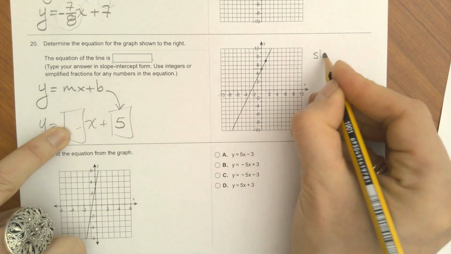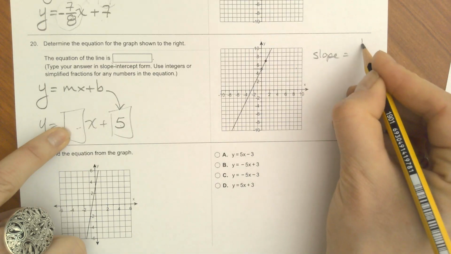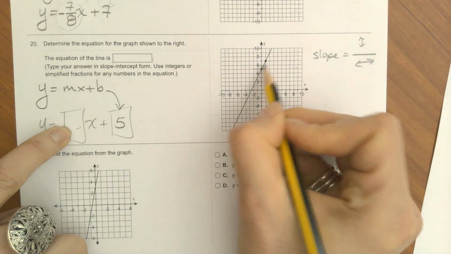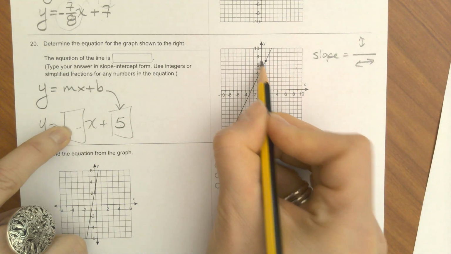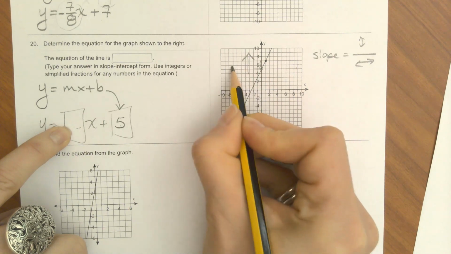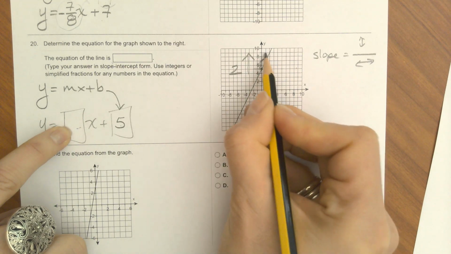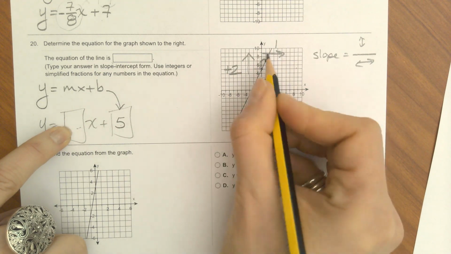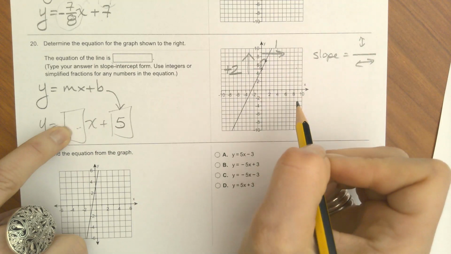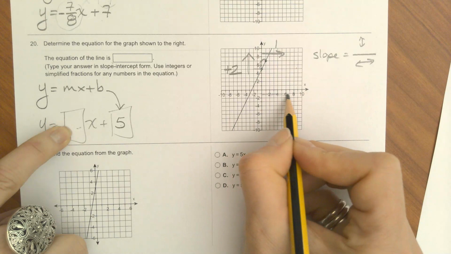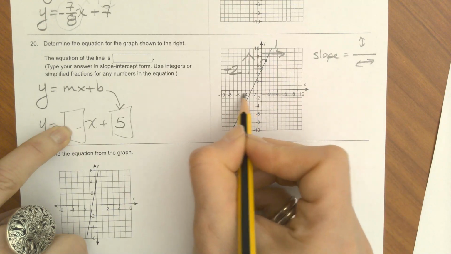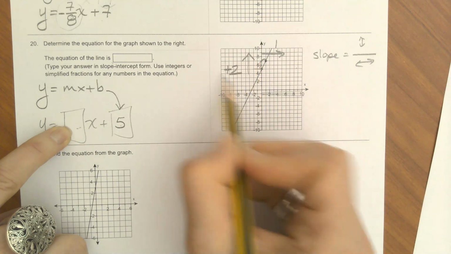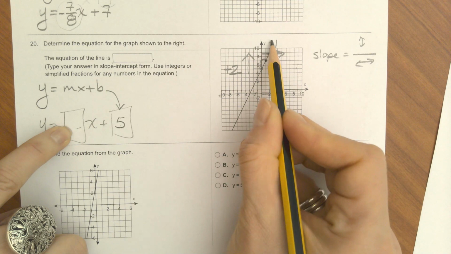Our slope is always the number up and down on the top and left and right on the bottom. So let's start at one point and go to the other. Let's start here. We go up 2, and then I have to go over 1. So up, is that positive or negative? Positive. And right, is that positive or negative? If you forget, look, here's x. See all these numbers are positive and these numbers are negative. So if I'm going this way, it's positive, and if I'm going this way, it's negative. So here, this is positive.